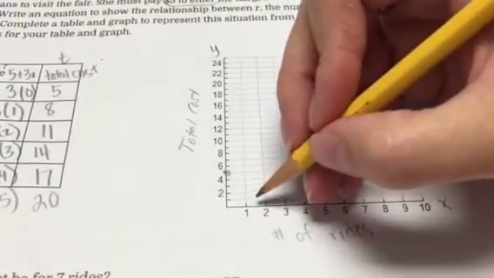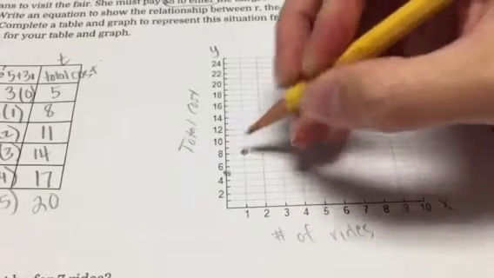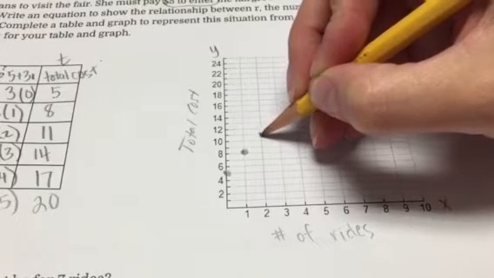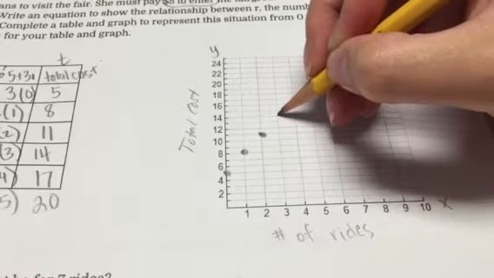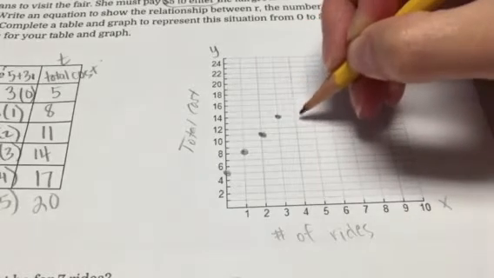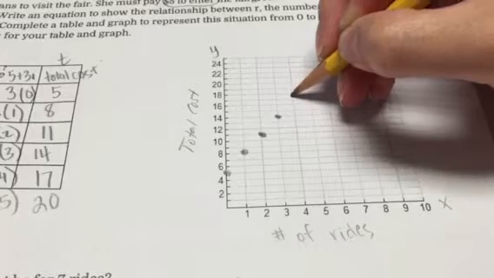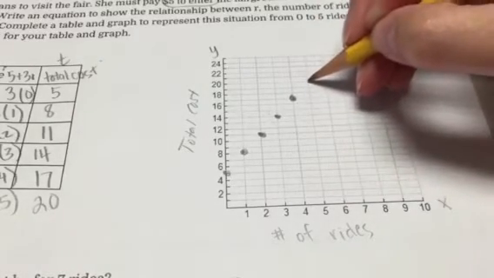So I'm going to start at 0 rides. It's going to cost me $5 just to get in. 1 ride, it's going to cost me $8. 2 rides was 11. 3 rides was 14, 4 rides 17, and 5 rides $20.